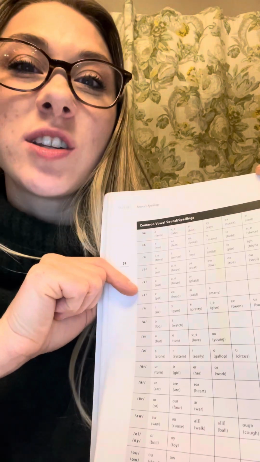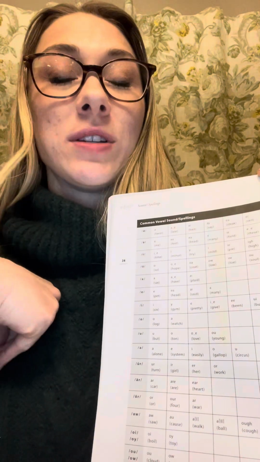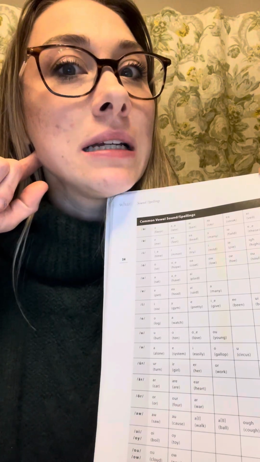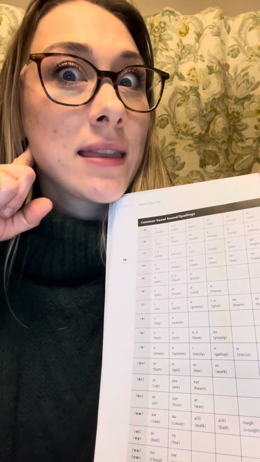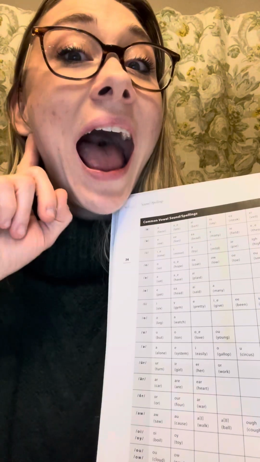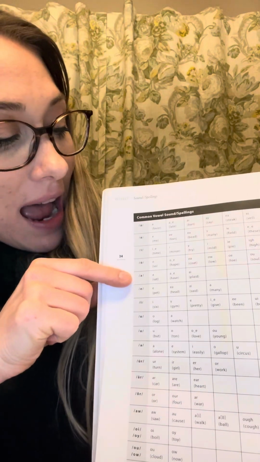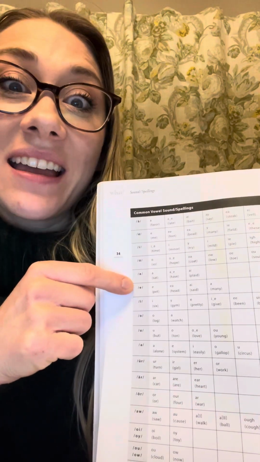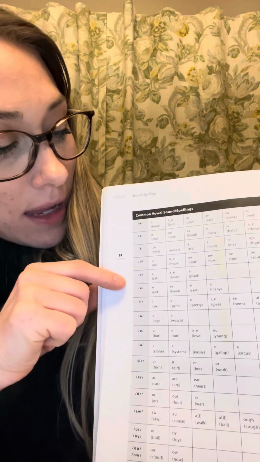Now we're going to move on to the short vowel sounds. It's the same letters, but these little guys have another way that they like to be heard. So these are the short sounds. Instead of A, we're going to hear A, like cat. So here's E, like bed.